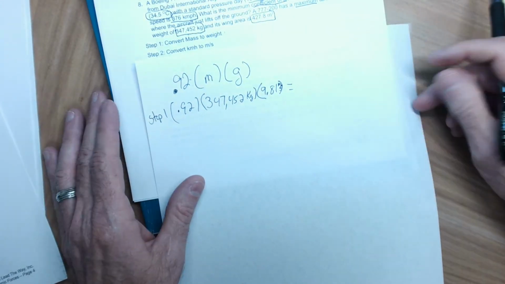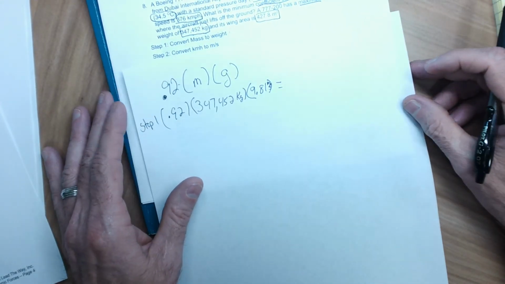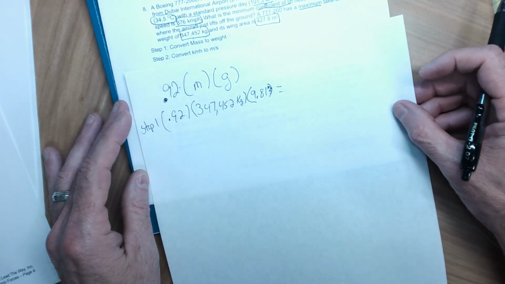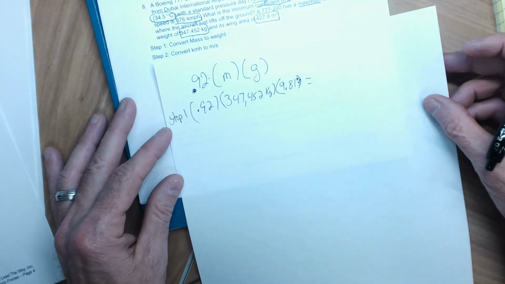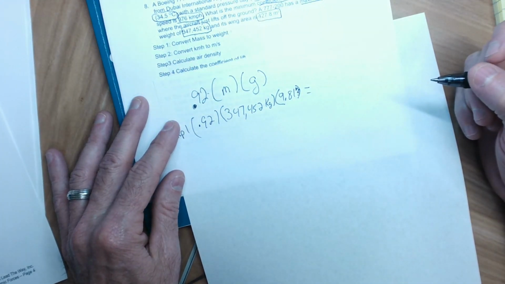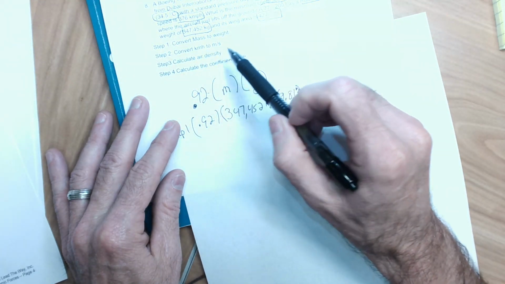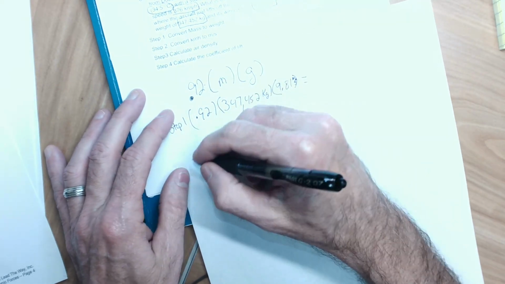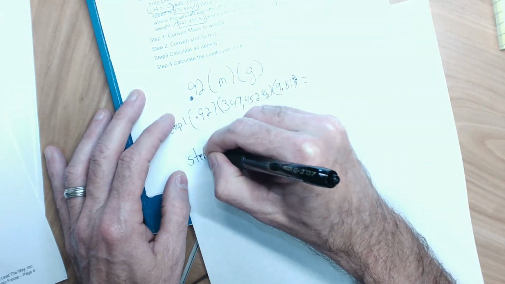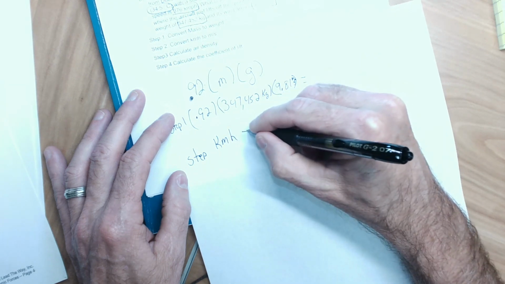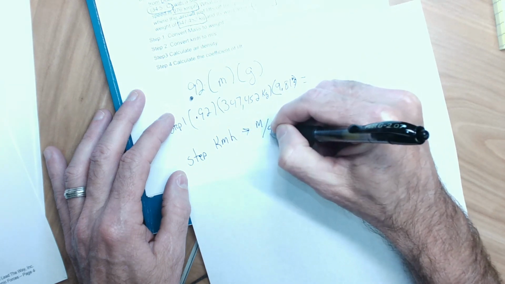So take a moment, do that please, calculate that out. I'm not going to give you that answer, okay? So you get to work that. Step 2 is to convert kilometers per hour to meters per second. So we go up here, step 2, I need kilometers per hour and convert it to meters per second.